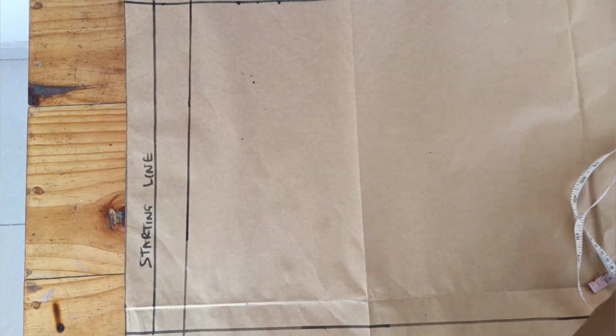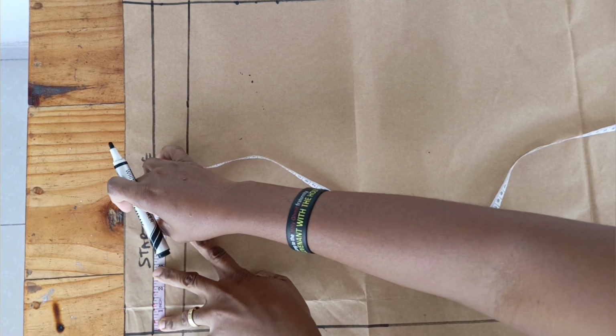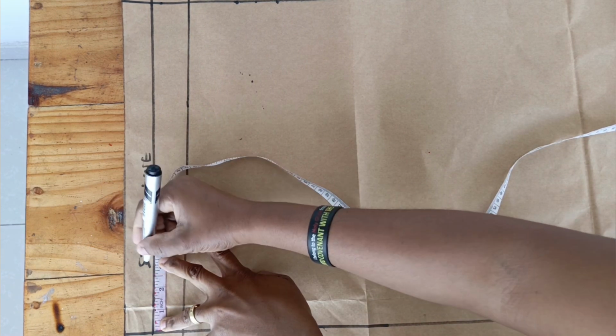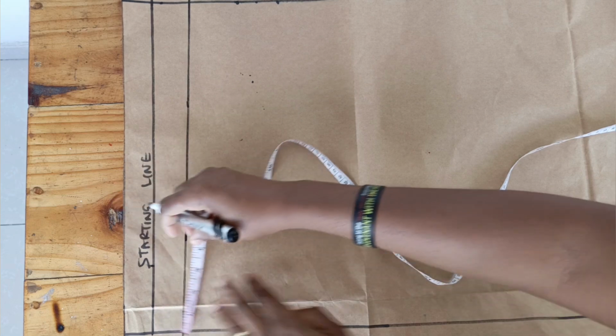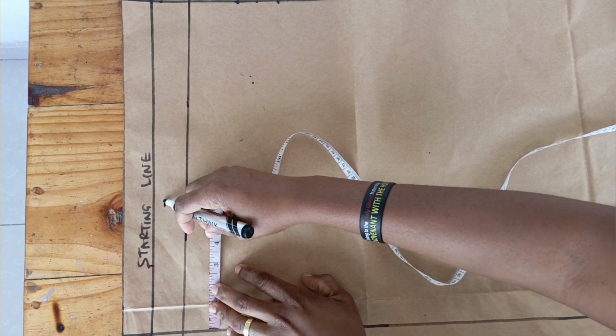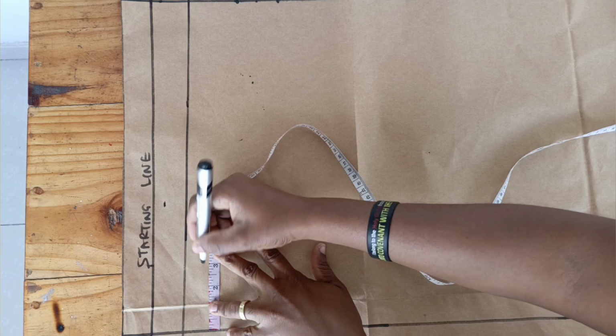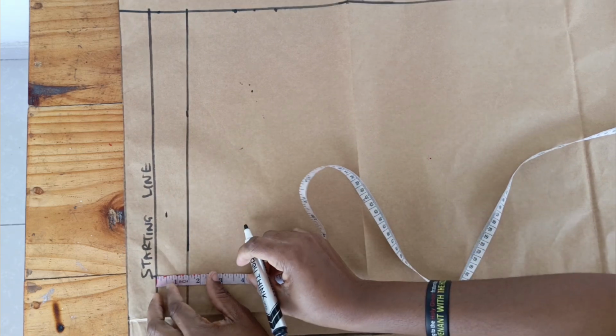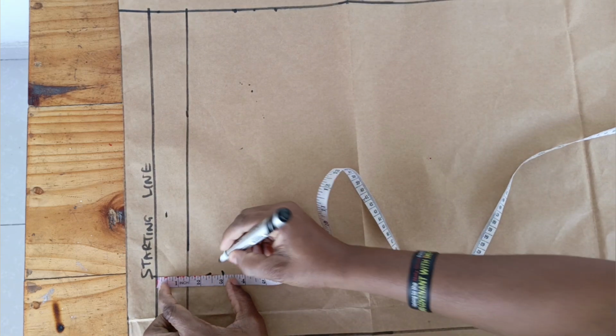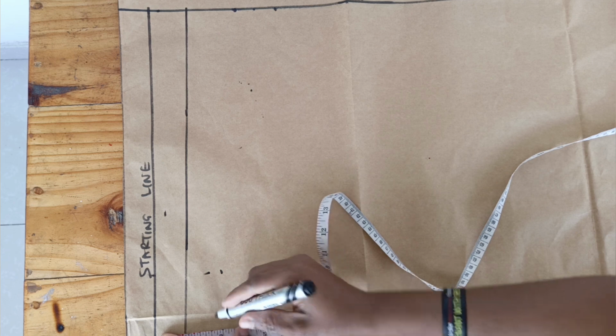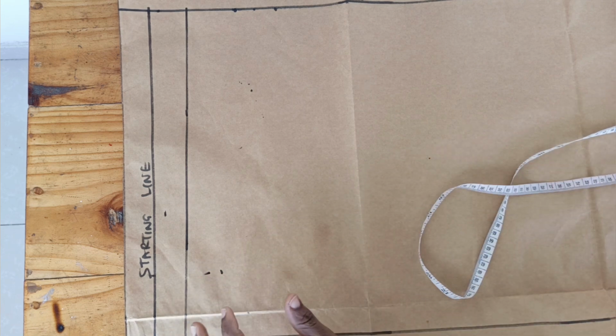This is my shoulder slope, and then I'll be marking my neckline from a starting point line. I'll mark the standard measurement first, which is 3 by 3, 3 inches width, 3 inches depth, and I'll be squaring it up.